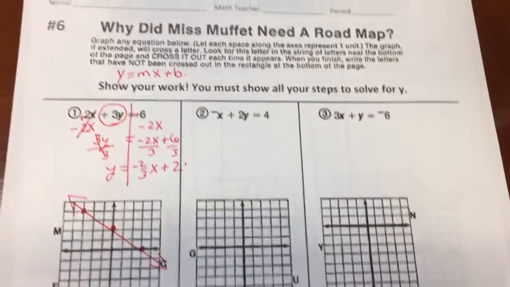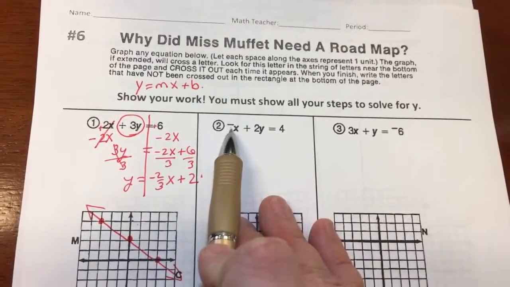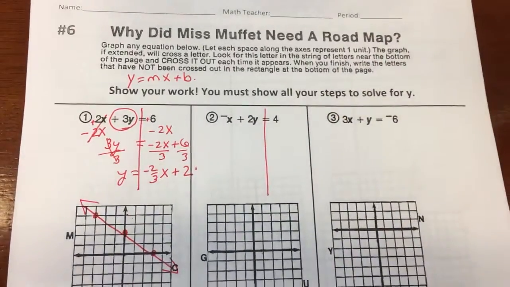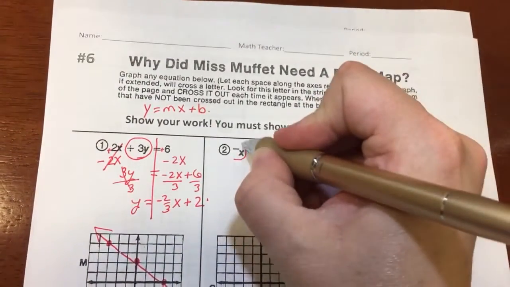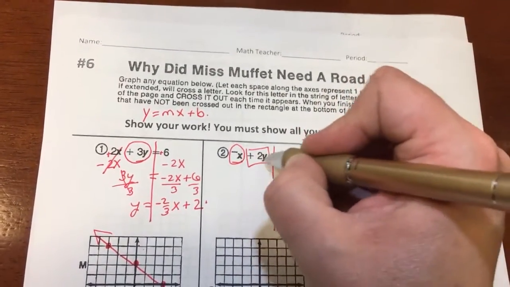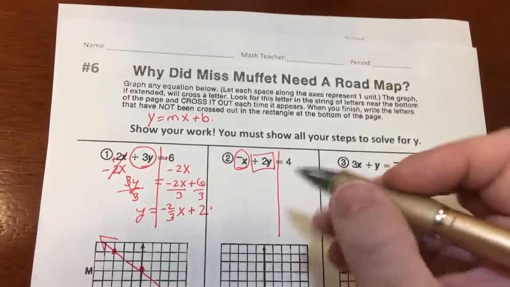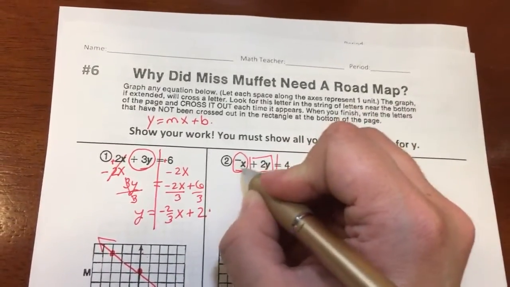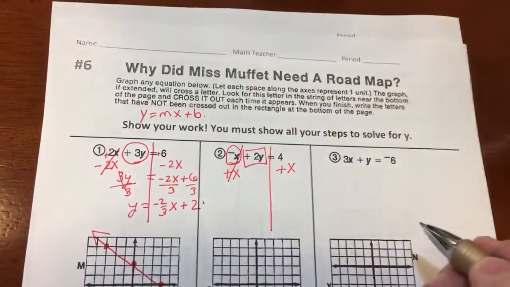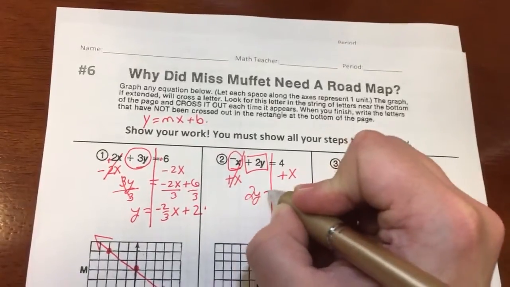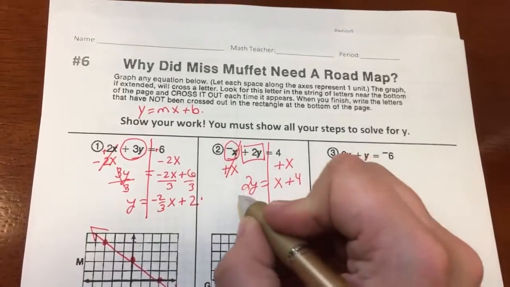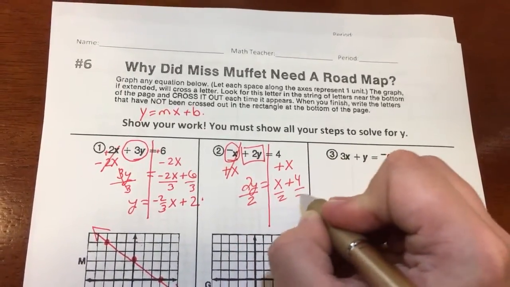All right, number 2. The negatives on this page look a little weird, but this is negative x plus 2y equals 4. So I'm going to split my equation in half. I need to move this x to the other side. I'm trying to keep the positive 2y on the left. So the opposite of a negative x is plus x. That turns into 0. Then I have 2y is equal to 1x plus 4. And then I'm going to divide everything by 2.